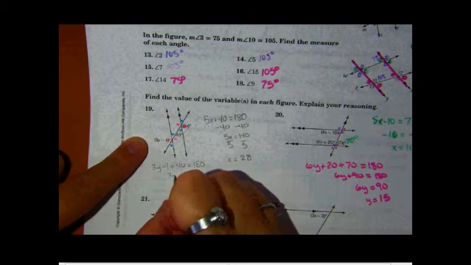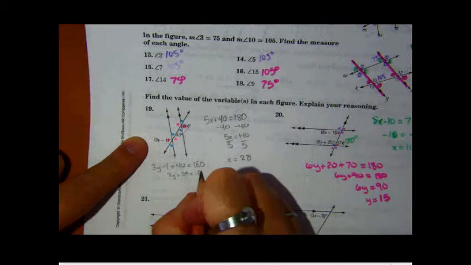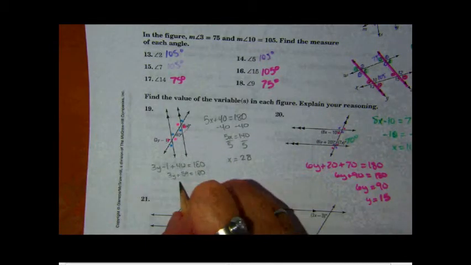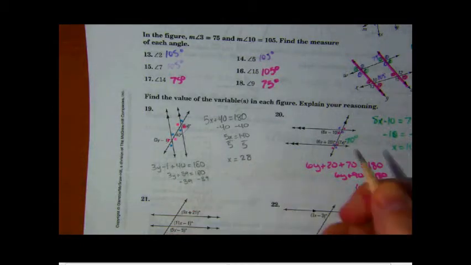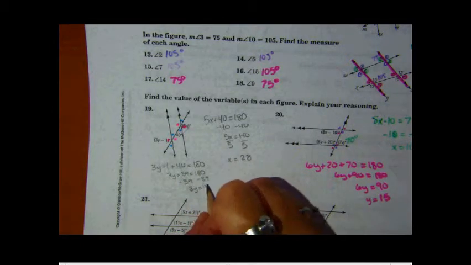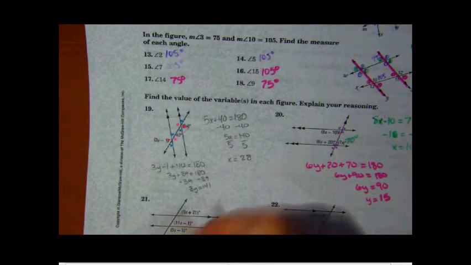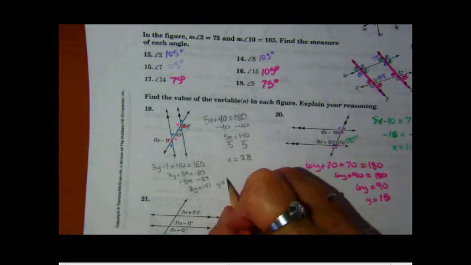So 3y plus 39. If I subtract the 39 from both sides, I get 3y is equal to 141. And if I divide by 3, I get y is equal to 47.